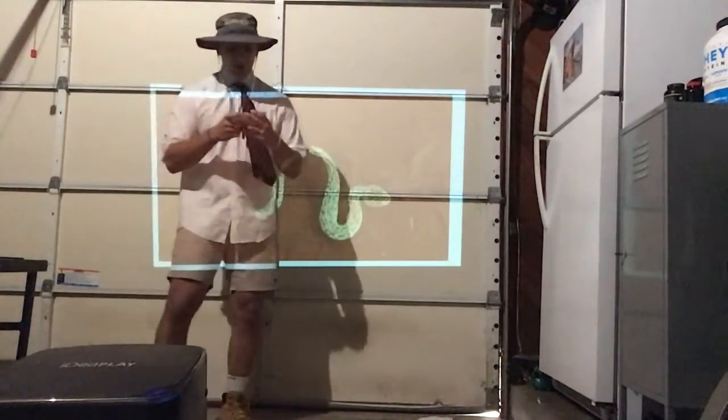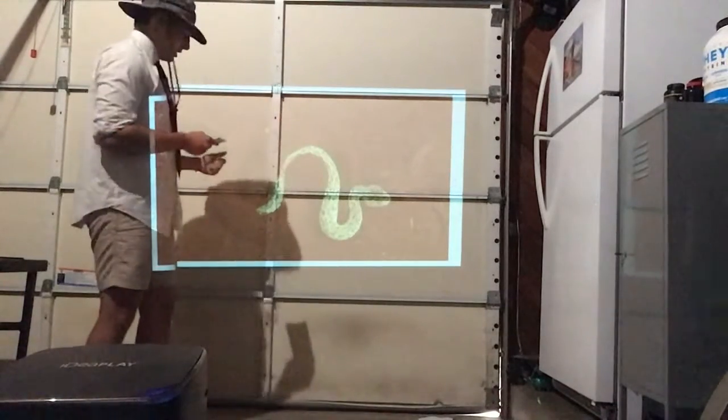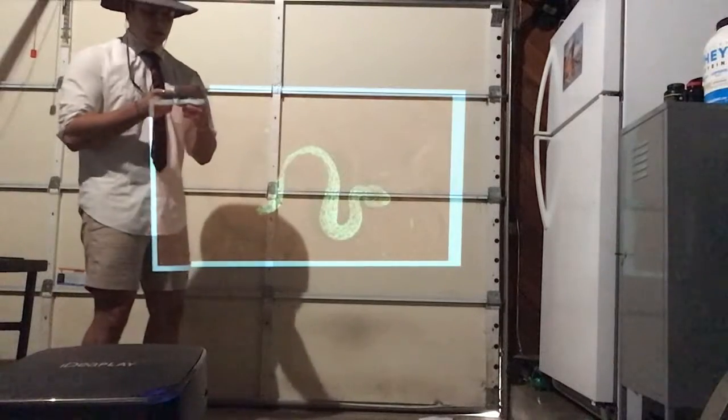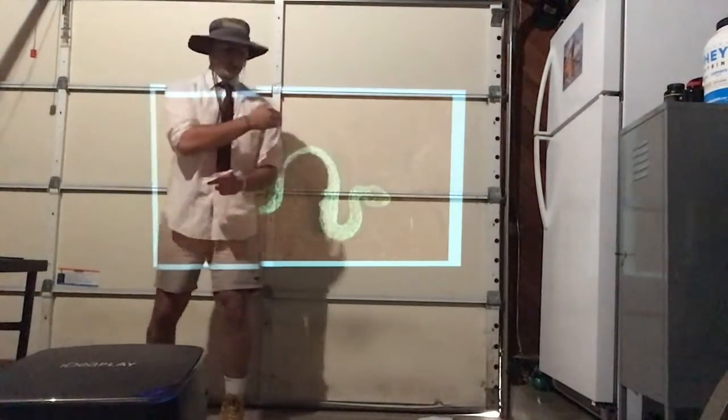All right, so now predators. Their predators are badgers, coyotes, foxes, and snakes. This is a sidewinder rattlesnake. We're gonna show in a few seconds how they get away from snakes that are this vicious.